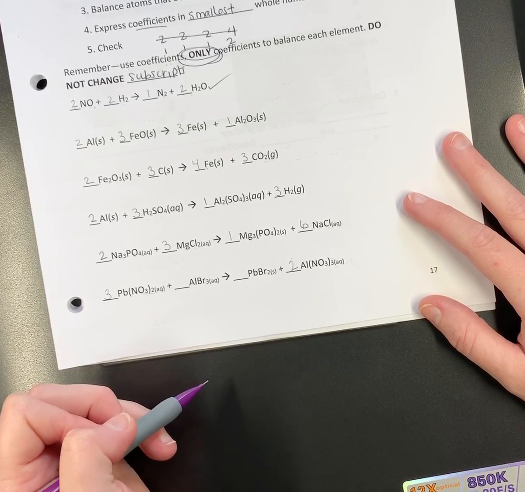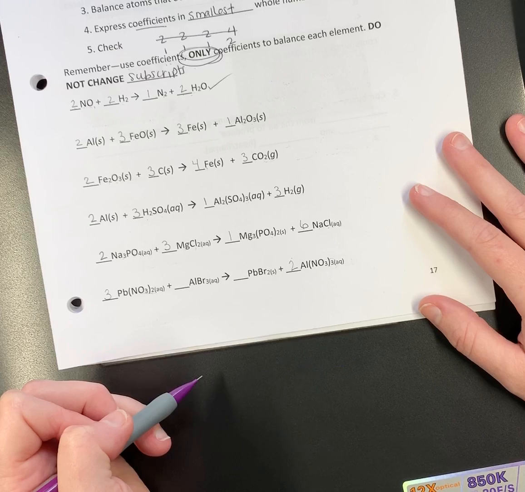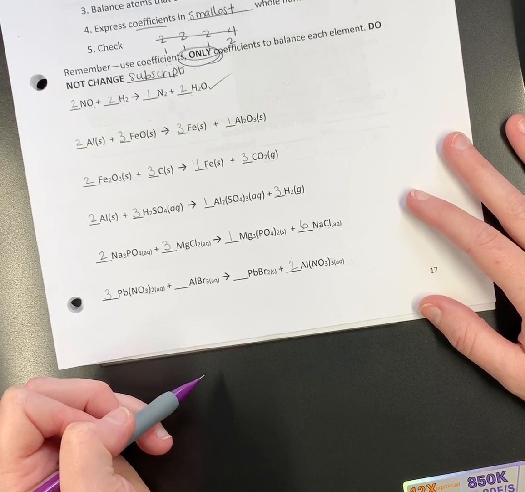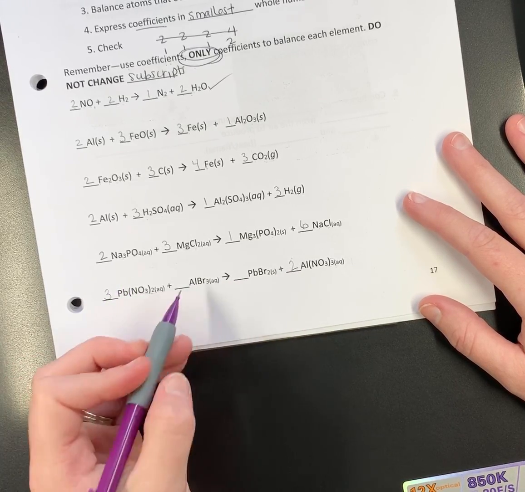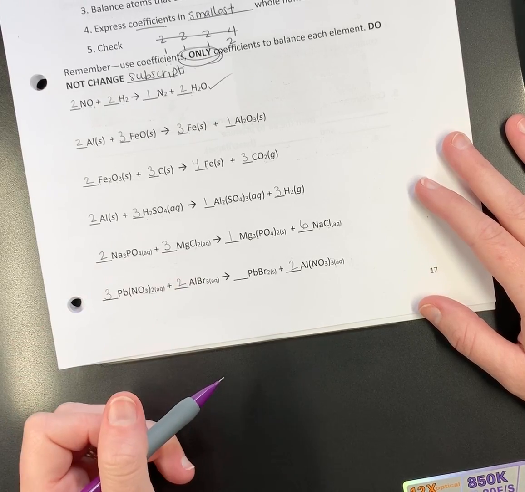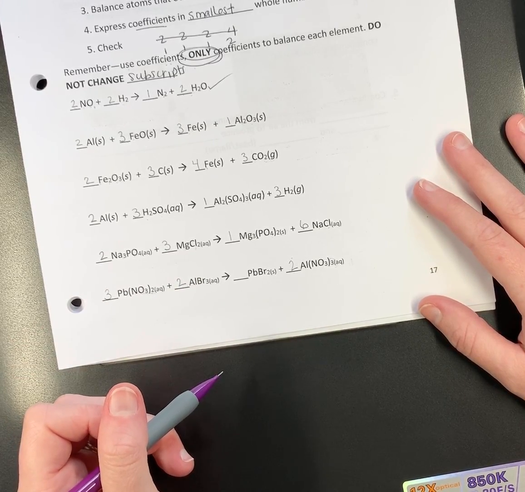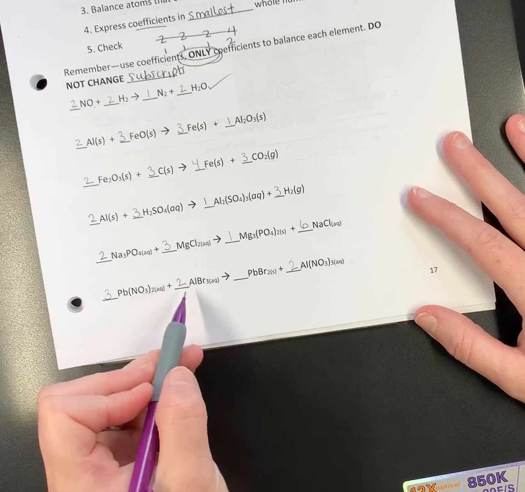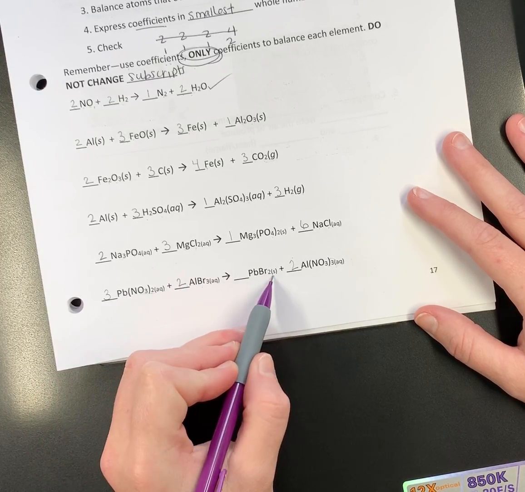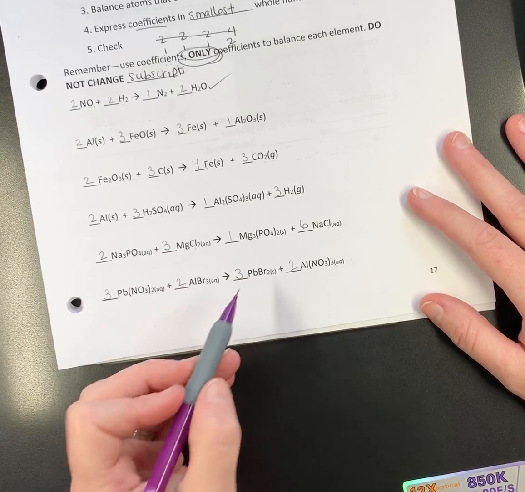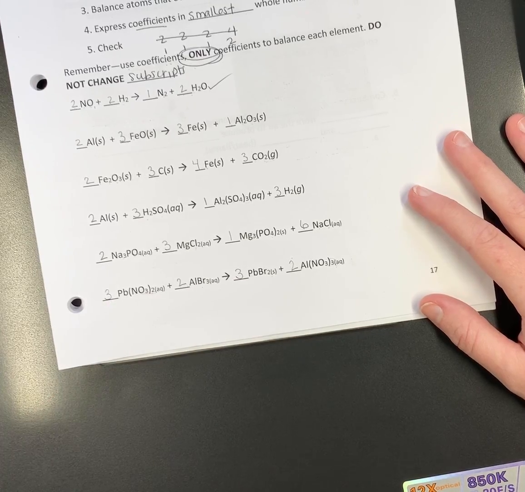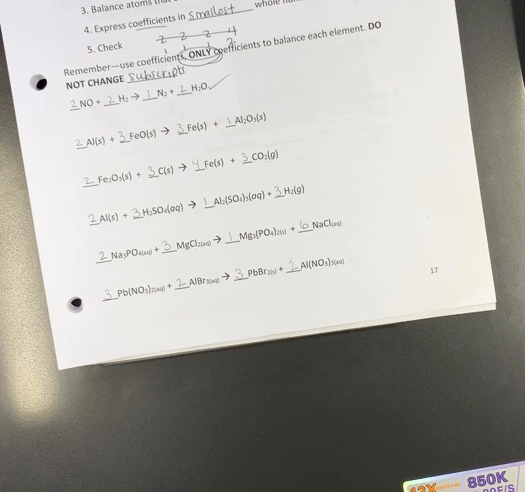All right, where do you want to go next? Lead or aluminum? Oh, aluminum? Okay, let's do aluminum. 2 aluminums, 1 aluminum. Need a 2. It doesn't matter, it's gonna work out the same. All right, you're gonna do lead or bromine. Bromine, okay? So we have 6, we have 2, okay? And then double check the lead, 3 and 3. Everybody with me? Yes. All right.